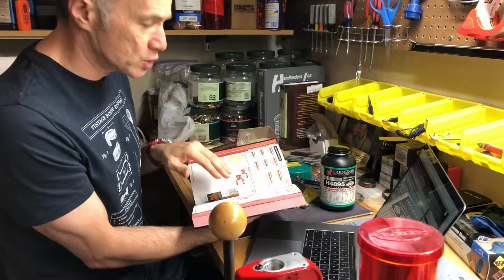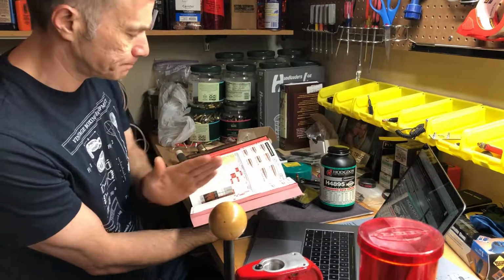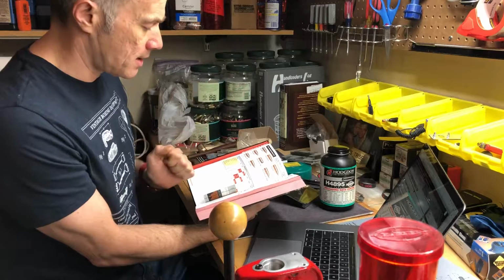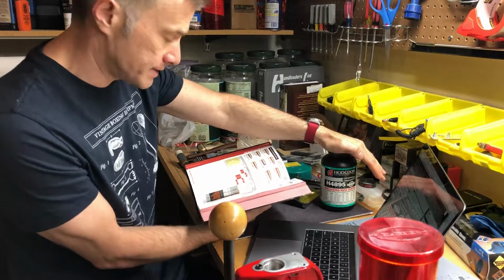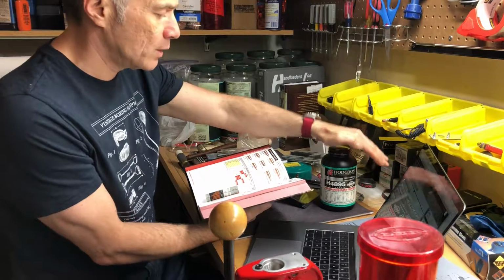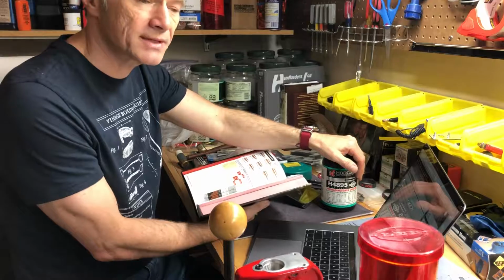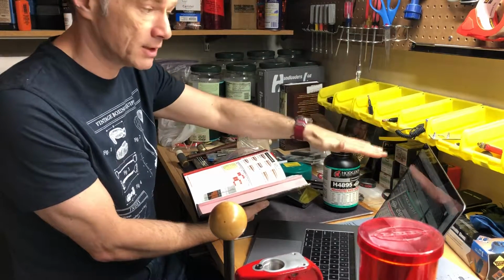Then usually it gives you a range from low to much higher, and you would start a little bit under the midpoint with a particular weight of powder to get a particular velocity, in feet per second. You would take it to the range, use a chronograph, and test those rounds to see if you're getting those velocities out of that particular cartridge.